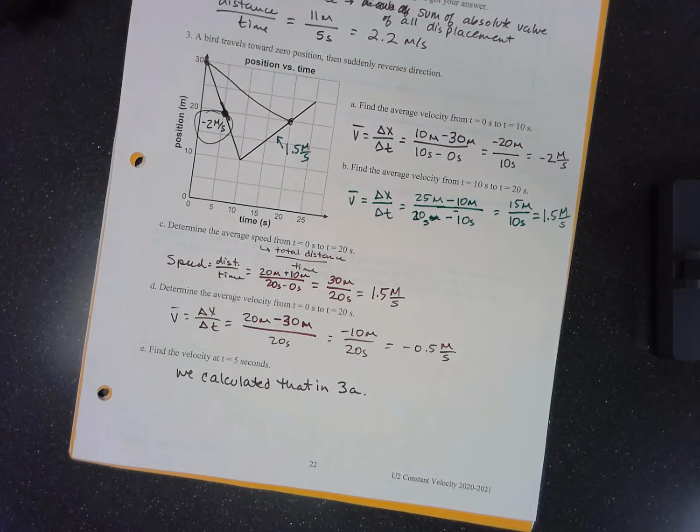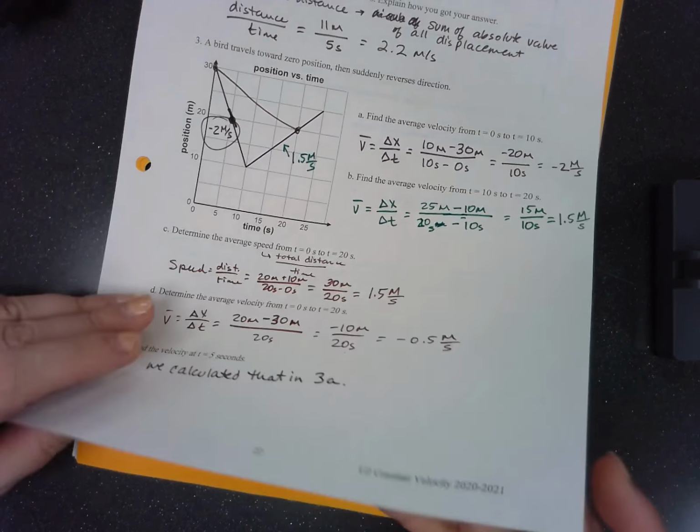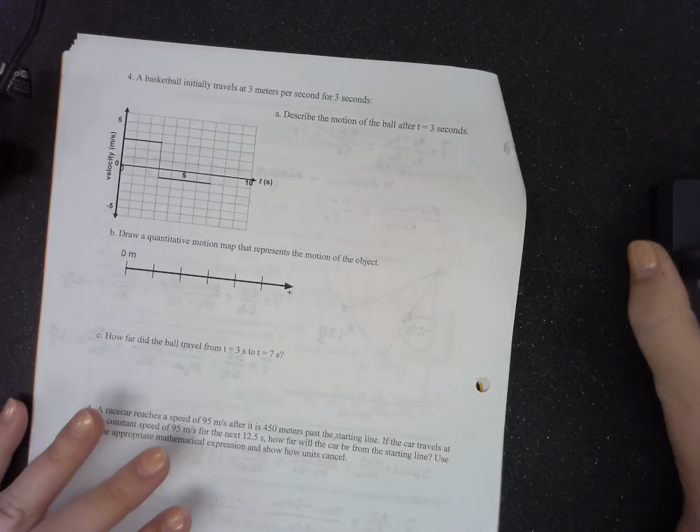You guys have any questions about number 3? Hopefully this feels very doable to you guys. All right, last page.